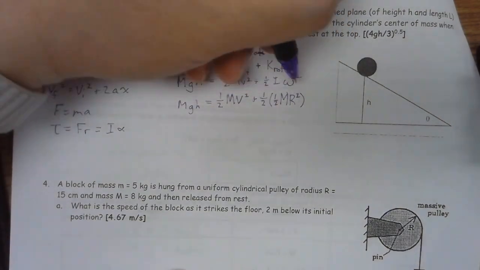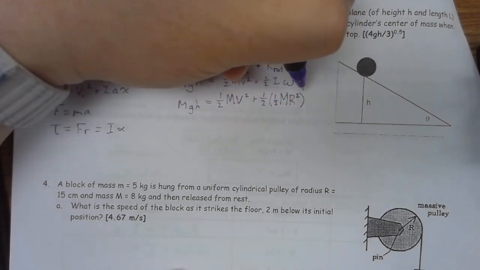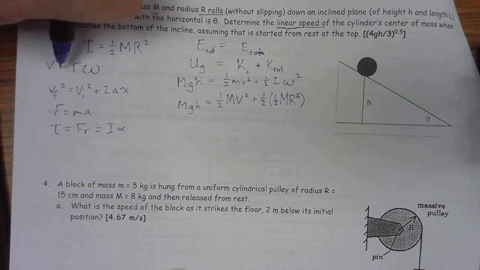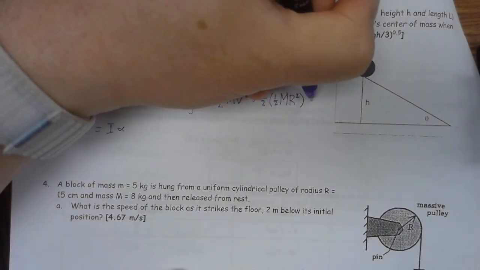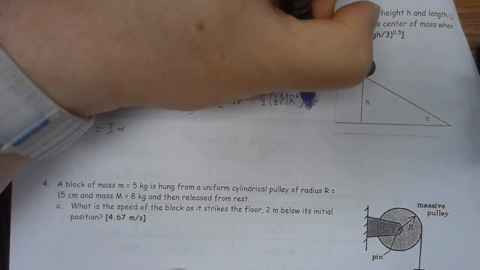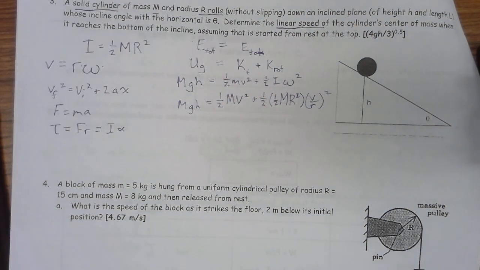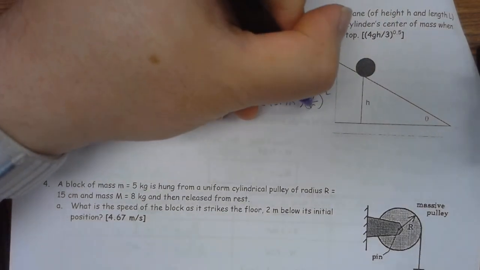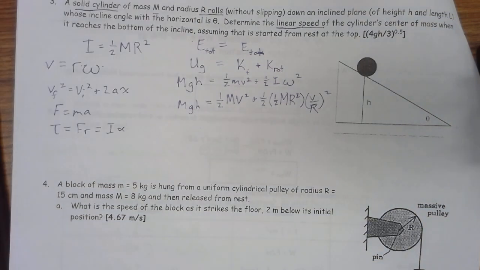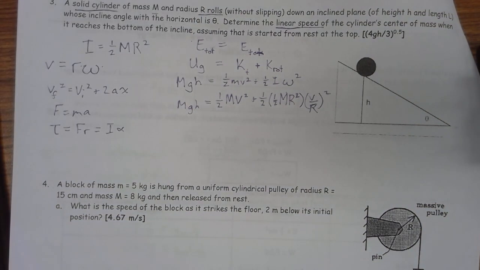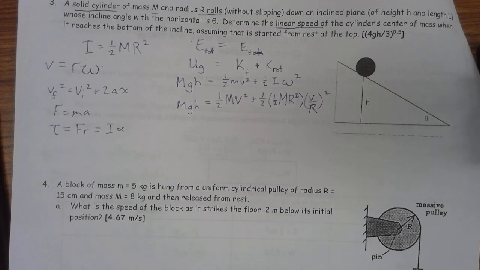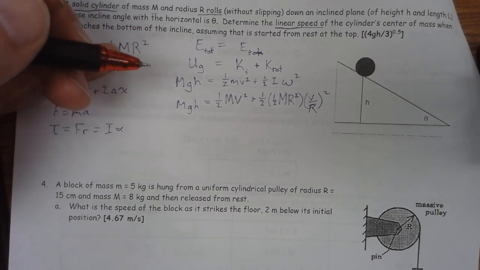Most of the time, by the way, omega is v over r, and that gets squared as well. Remember what we always come up against? What happens a lot of times? What cancels?